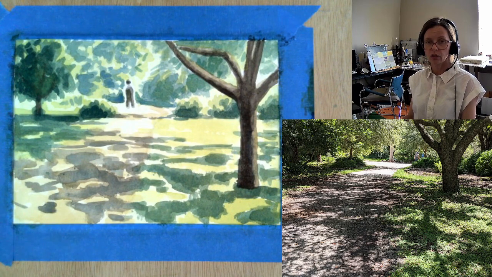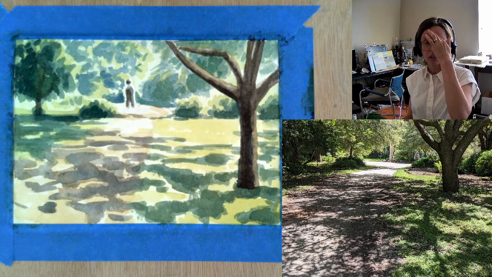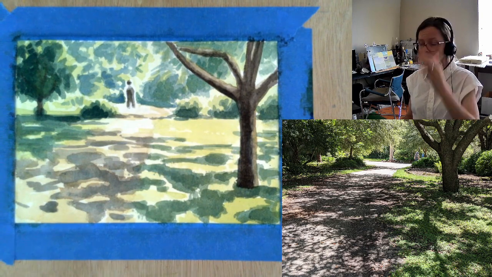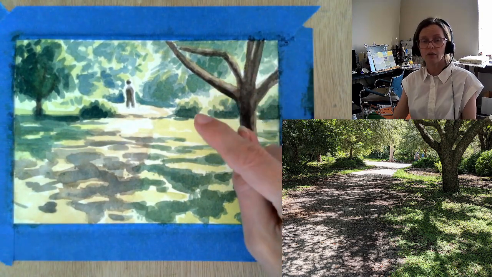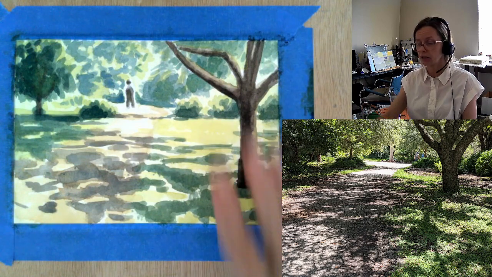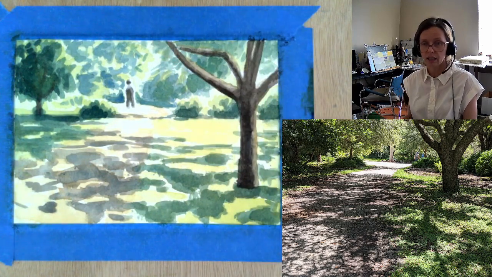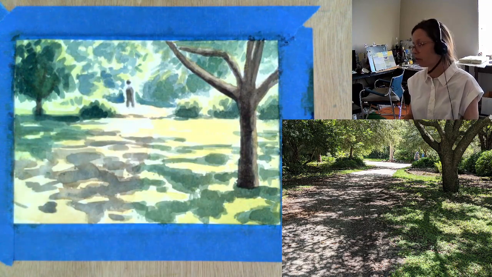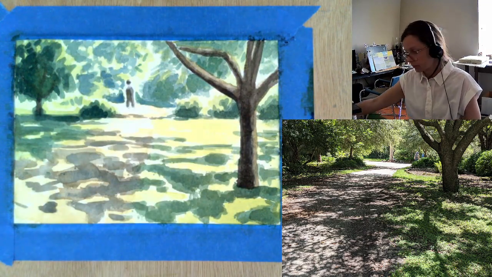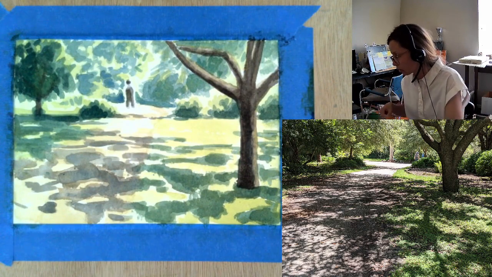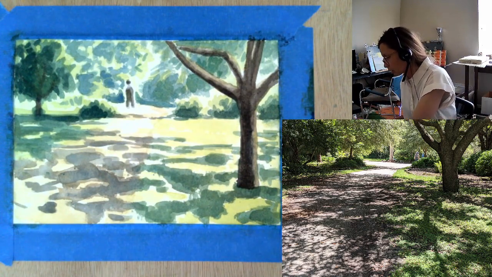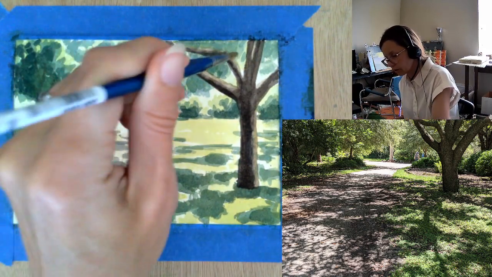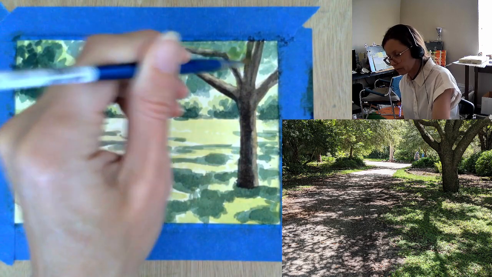I do notice if I was gonna tweak anything, I would probably do something with these limbs. See how they just kind of look like hard sticks? If you put a little more leaf over them, then it won't look quite as hard. Right?